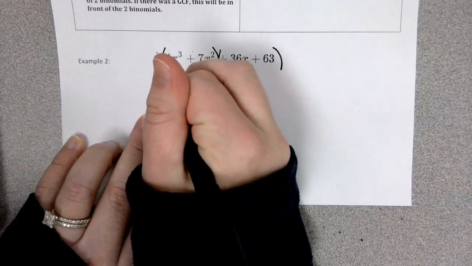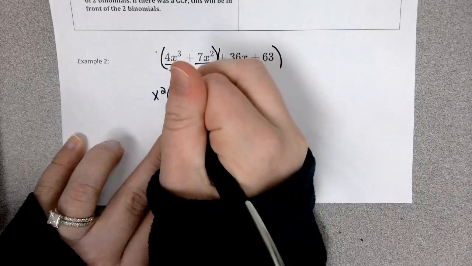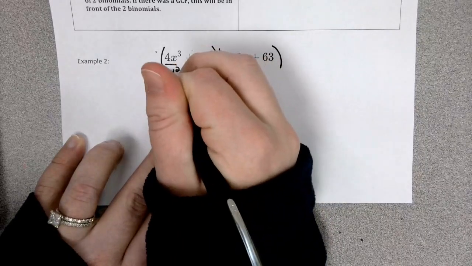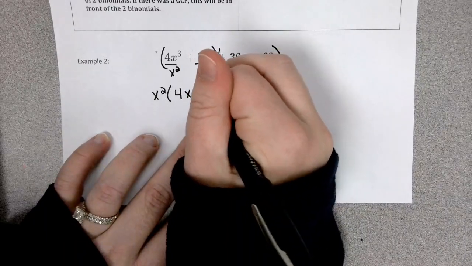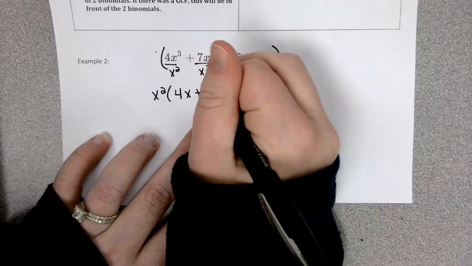X squared goes in front. 4x cubed divided by x squared just leaves me 4x, because 4 divided by 1 is 4. X cubed divided by x squared is x, plus 7, because the x squared simplified to 1.